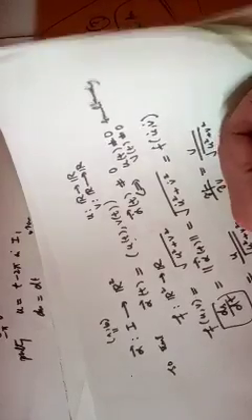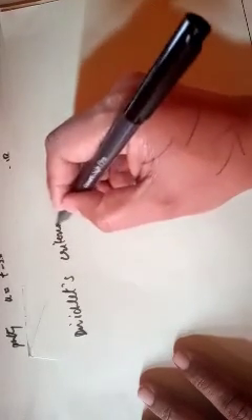For that we need a few results before coming to what we call Dirichlet's criterion for the convergence of Fourier series. But to get there, we need certain results.